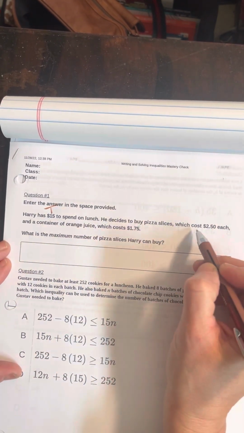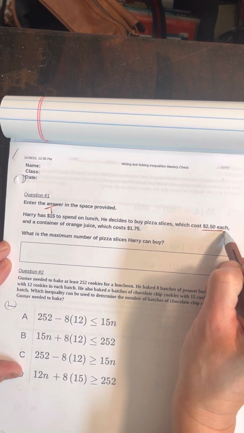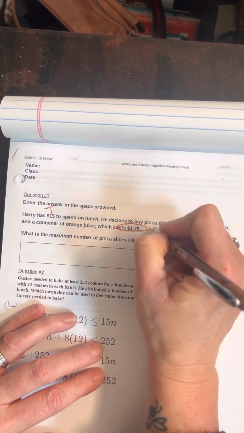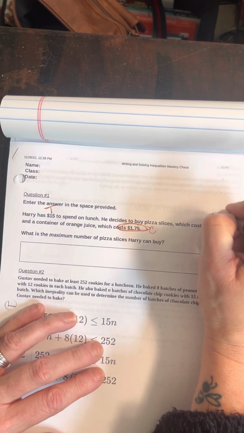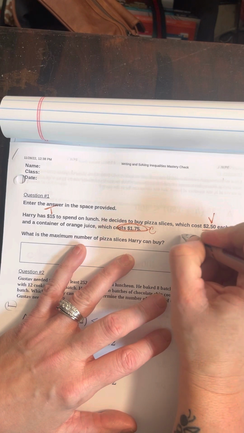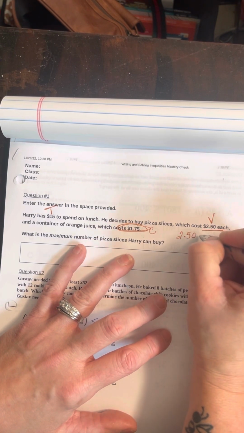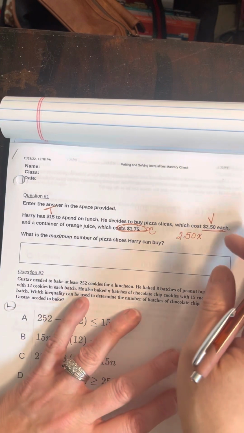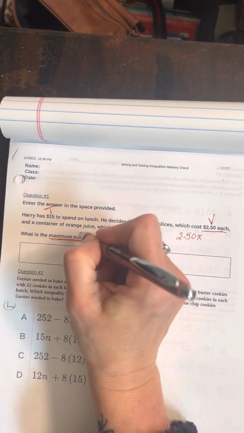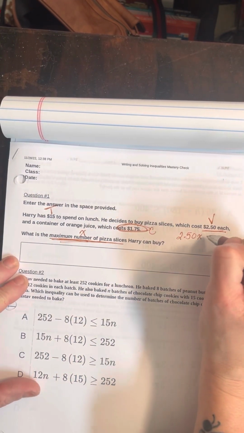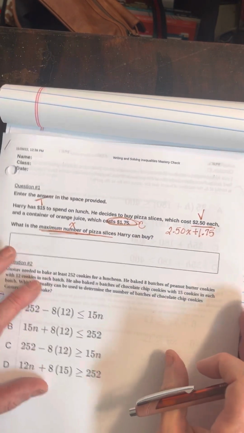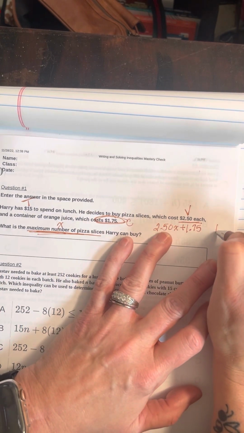All right, he wants to buy pizza slices, which cost $2.50 each, and a container of orange juice, which costs $1.75. Well, the $1.75 is going to be his constant. This is going to be our variable, okay? So let's first get that written down here. Our variable term is $2.50x, because we don't know how many pieces of pizza. It's asking us in our question the maximum number of pizza slices. So we know that's going to be x. All right, plus the $1.75 he's going to put in for his orange juice, and our total is $15.